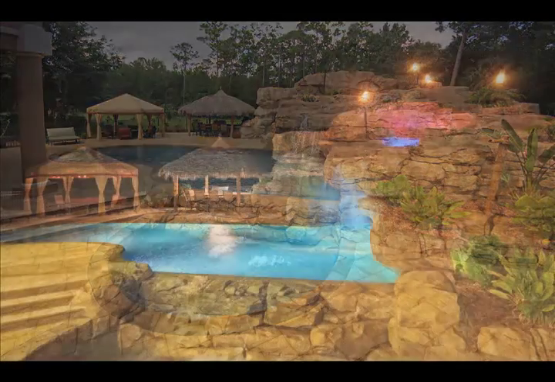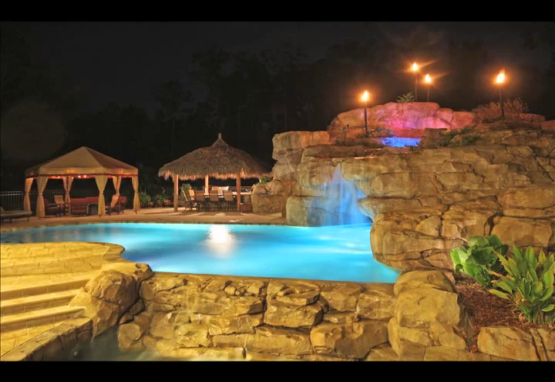While faux rock may not fool everyone, it has certain advantages. It tends to be more chemical resistant, especially when compared to sandstone or limestone. It can also produce more predictable results when compared to the use of natural stone, and in many cases, it may cost less than natural stone.